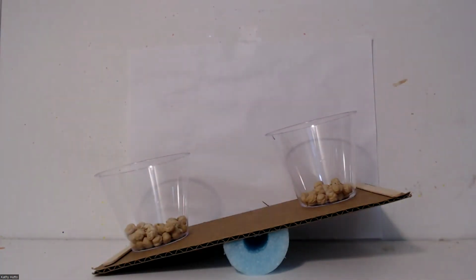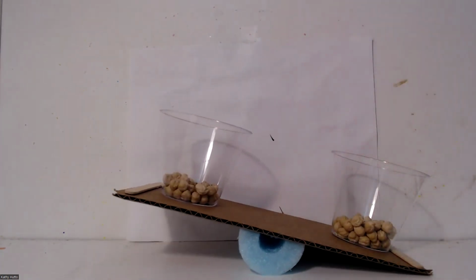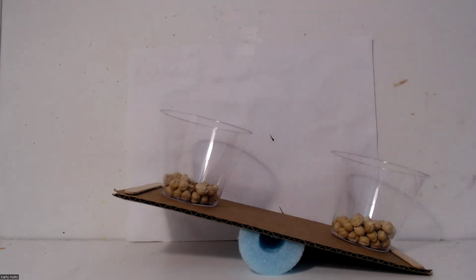Whoa, now that side is heavier, so it went down. Let's add some more beans on this side. Now this side is heavier. You can see that whichever side weighs more, that side will go down and the lighter side will stay up.